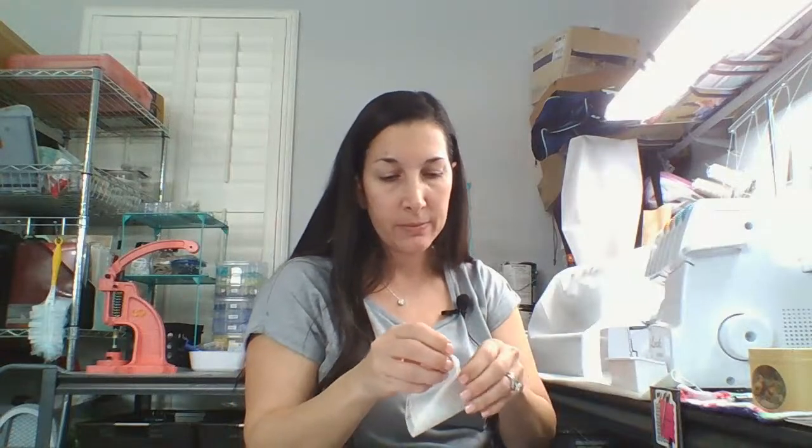So this one doesn't have, so see, this one's confusing because it's all the same on the inside and the outside. So it doesn't really matter which way it goes. So you'll get some like that.